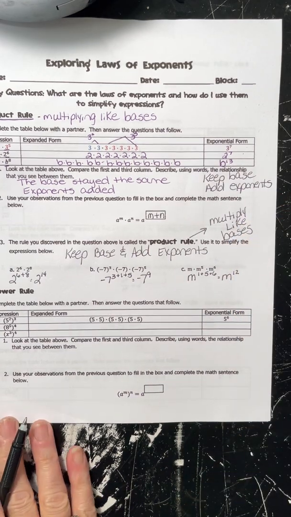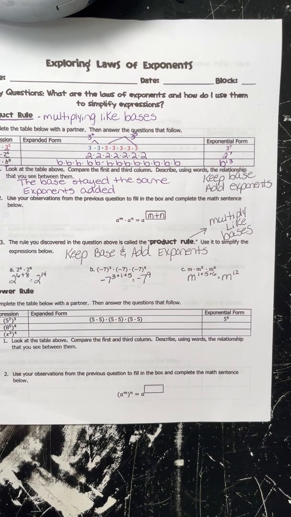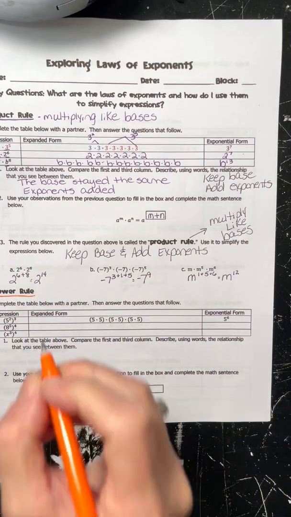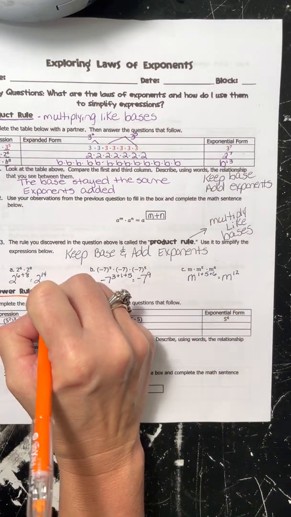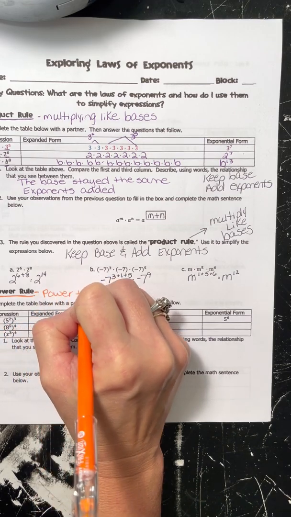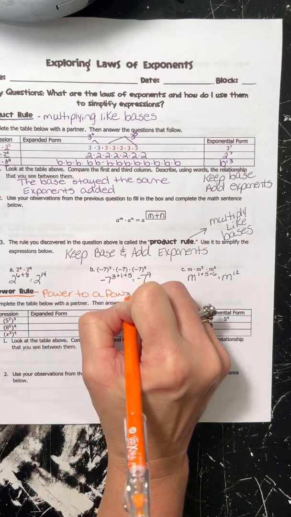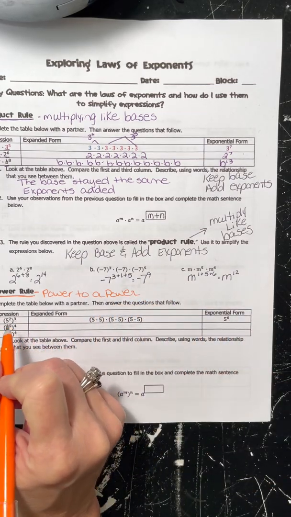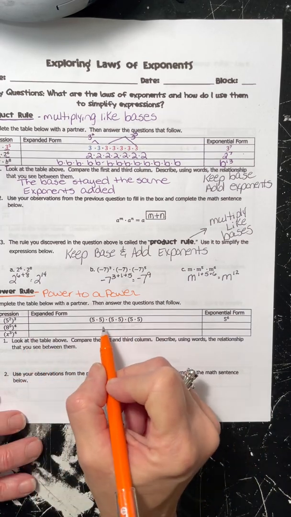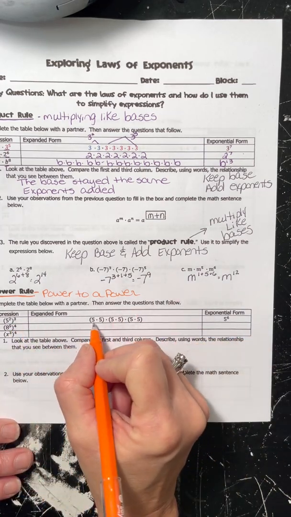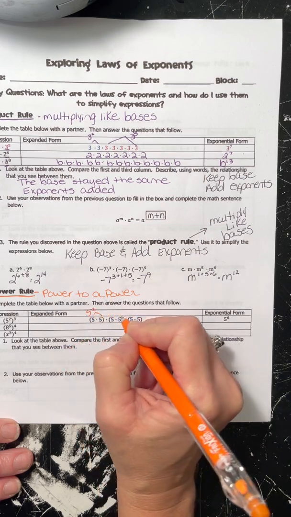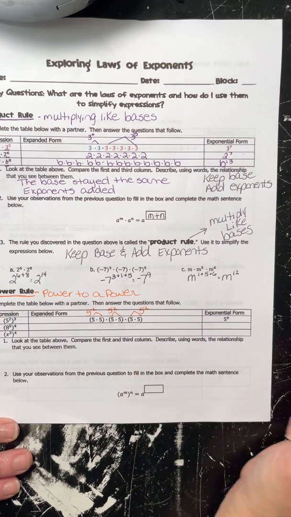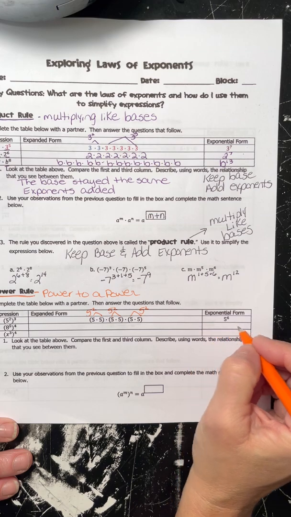Okay? Now, the power rule. This is when you're raising a power to a power. So this is also known as the power to a power. For example, you've got 5 squared 3 times. So here's a 5 squared here, here's a 5 squared here, here's a 5 squared here. So that's 5 to the 6th power.